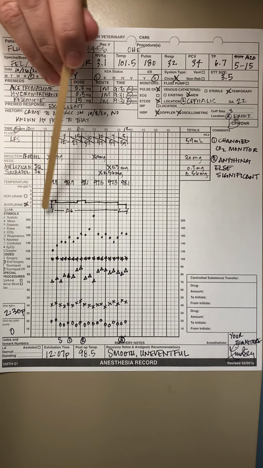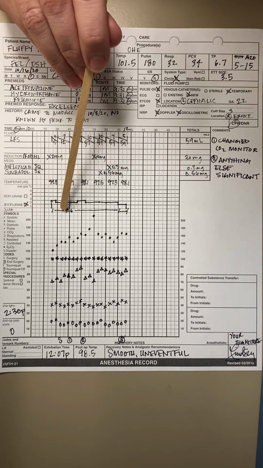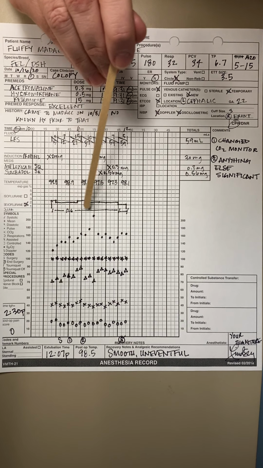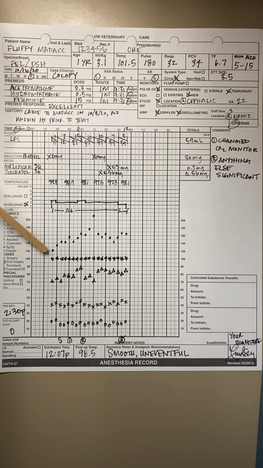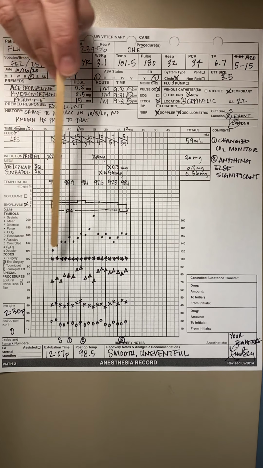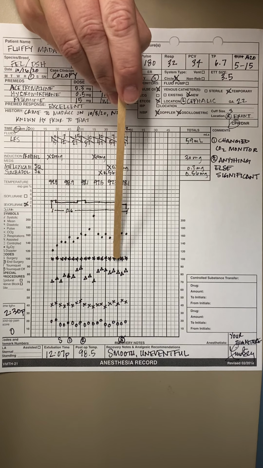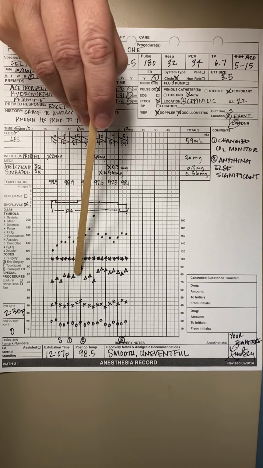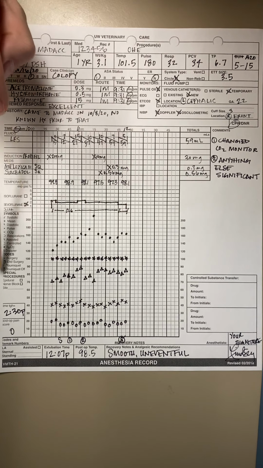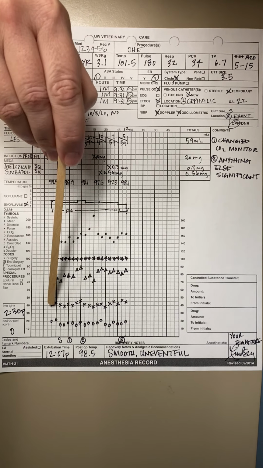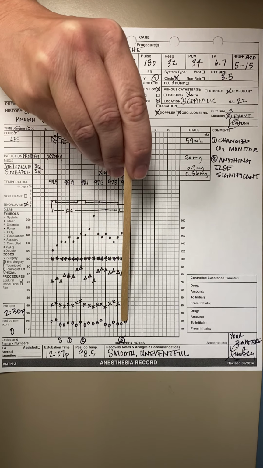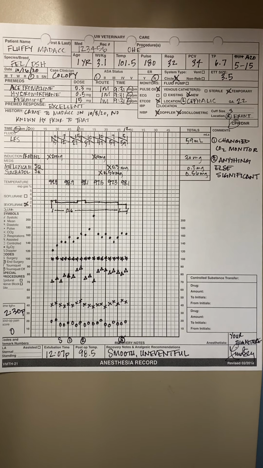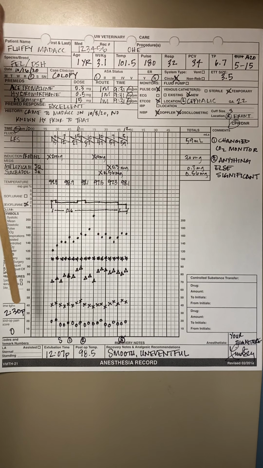We have our oxygen flow. We started at 1 flow. We went down to 0.6, and then we went over to 1. Then every 5 minutes, we're going to be recording heart rate. We're going to be recording SpO2. We're going to be recording the Doppler blood pressure, so that has its own symbol, CO2, end-tidal CO2, and respiratory rate. So we do that for every 5 minutes.